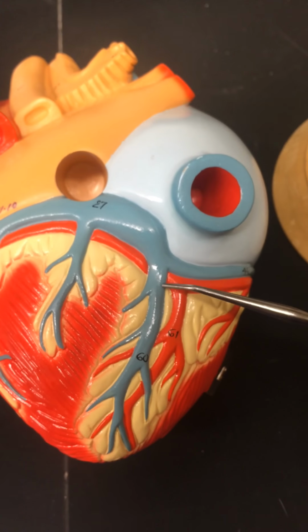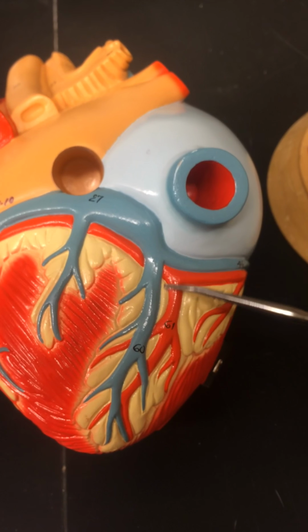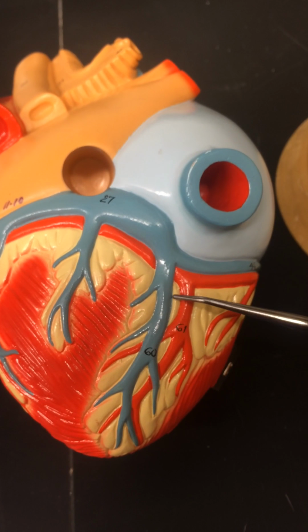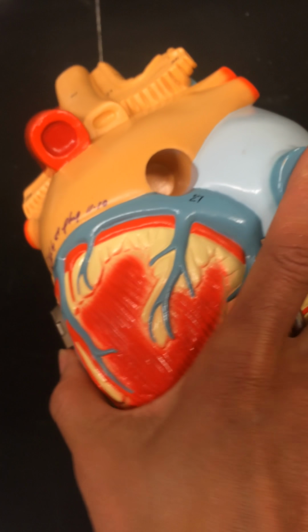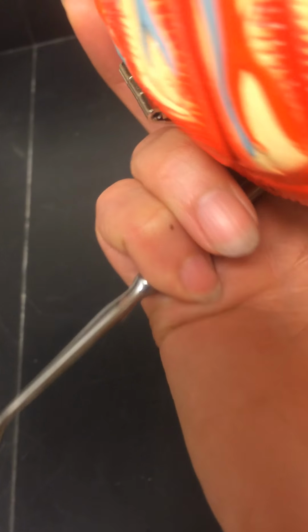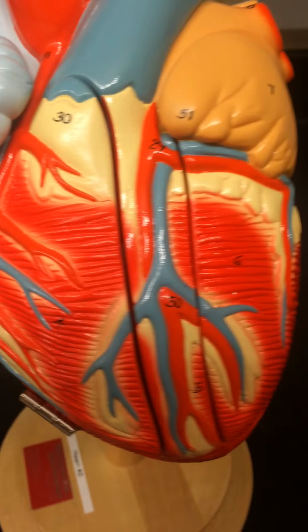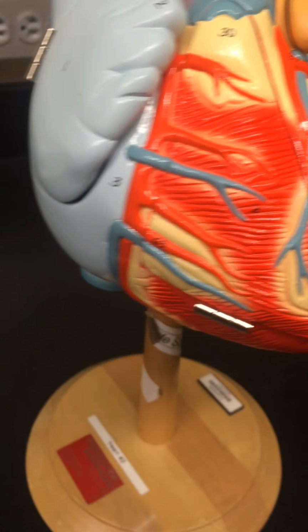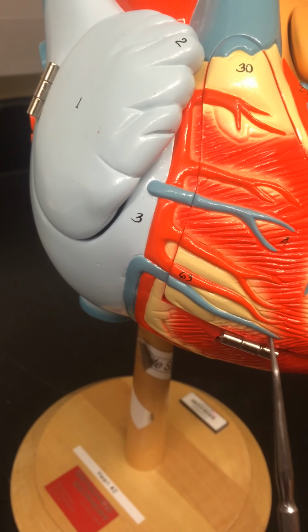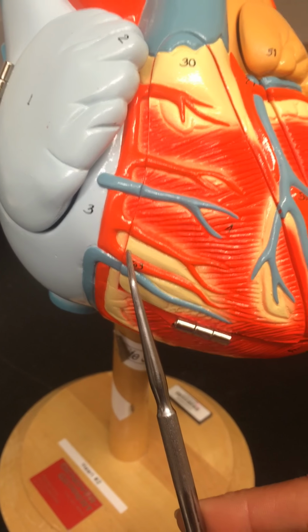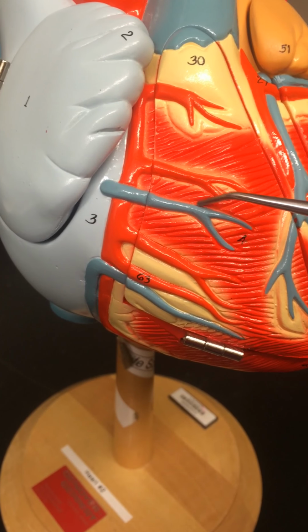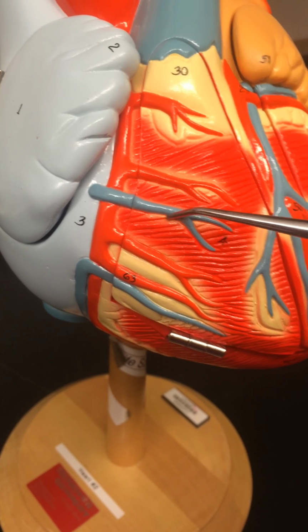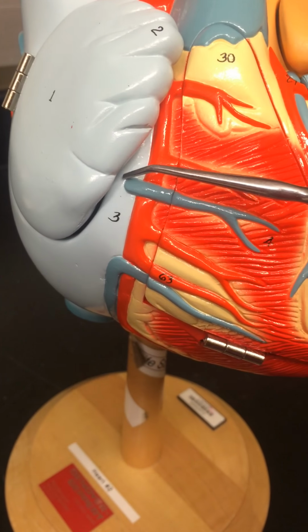On the back of the heart, this very large vein is called the middle cardiac vein that runs alongside the posterior interventricular artery. And then in the front, we have a couple other ones here. This is the small cardiac vein, which runs alongside the marginal artery. And then we have another vein right here. This is called an anterior cardiac vein, which directly brings blood into the right atrium.